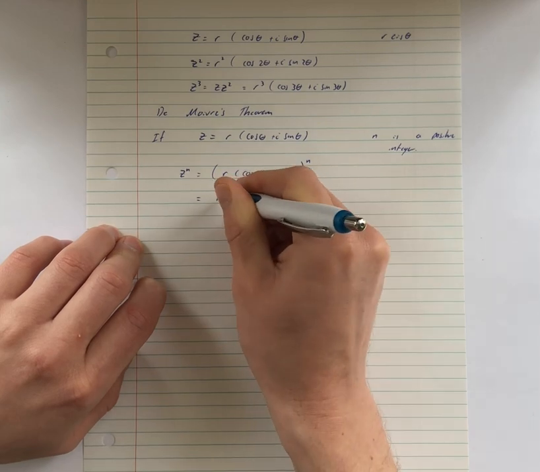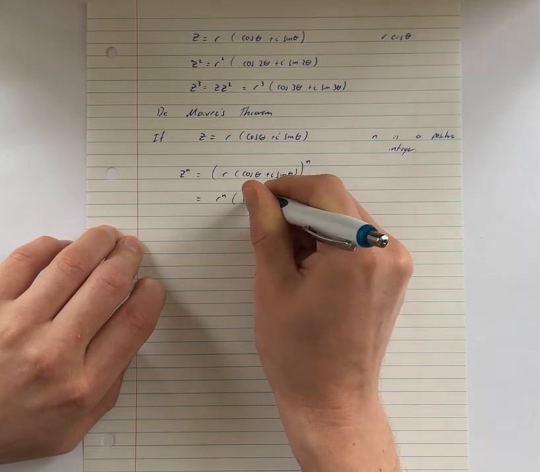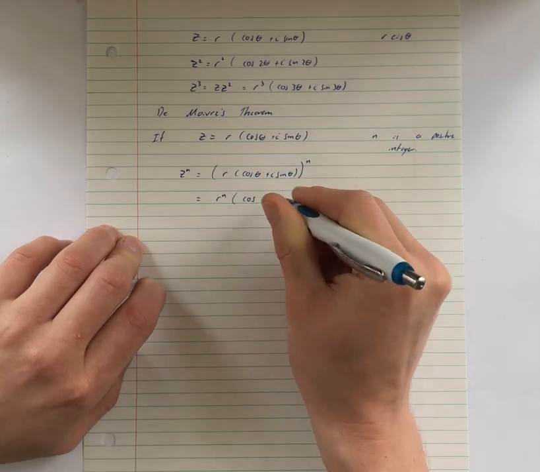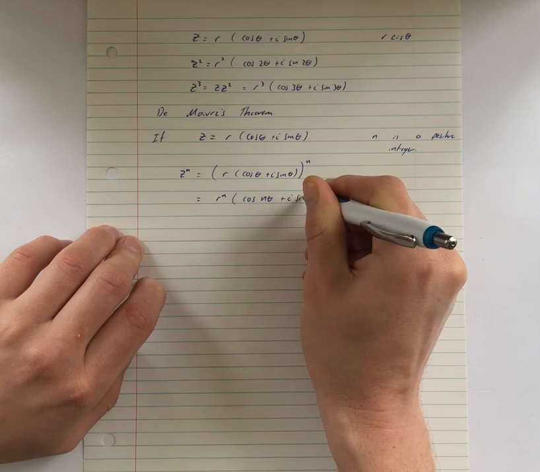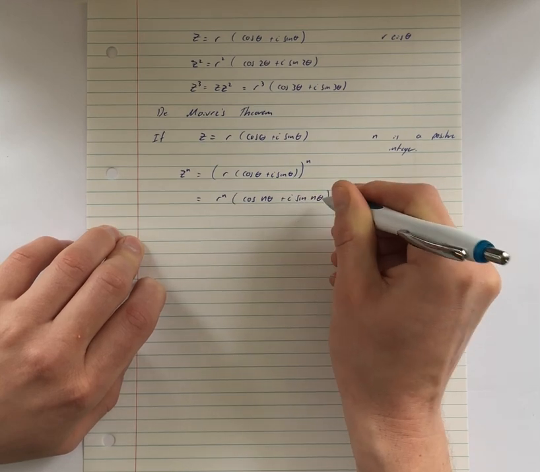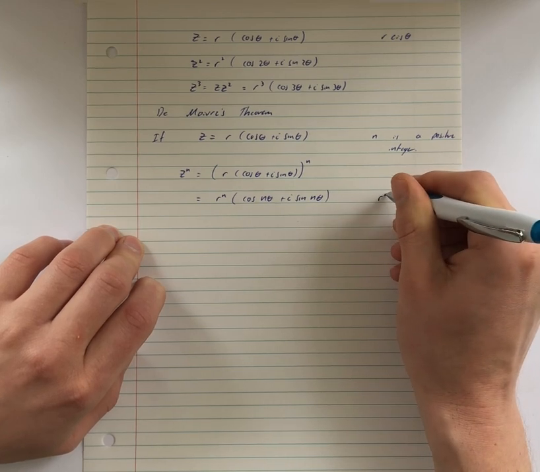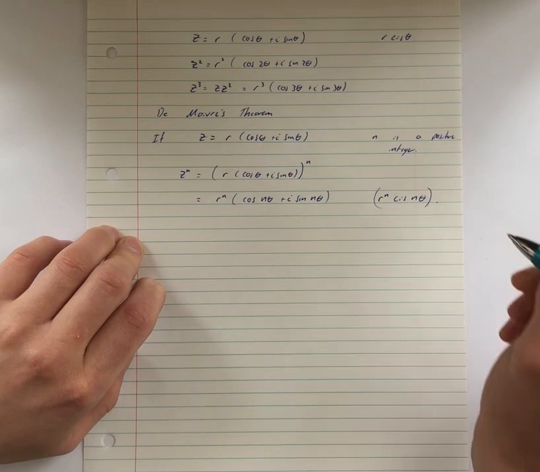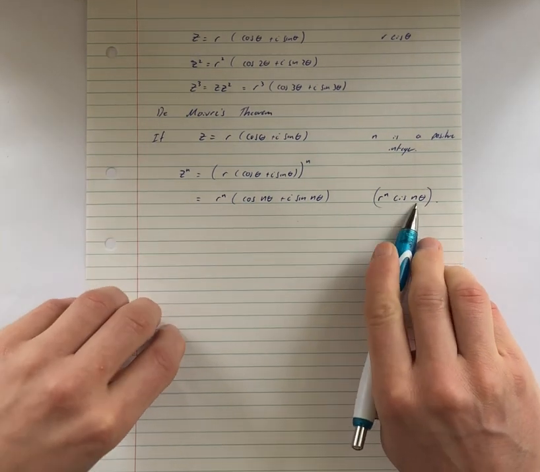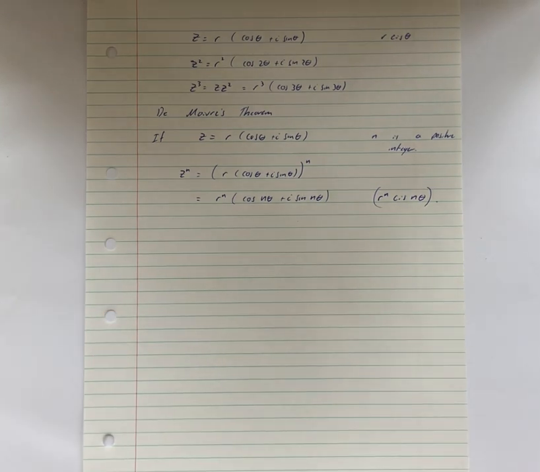And that would just be r to the n, and then we would have n lots of the argument, because we'll be adding them n times. So it'll be cosine n theta plus i sine n theta. Or, in that shorthand notation, r^n cis n theta. So that's cosine n theta plus i sine n theta. That's what the cis stands for.